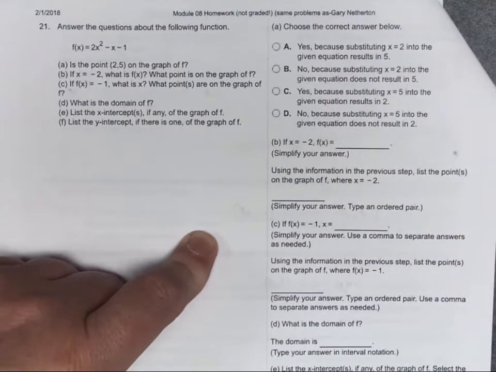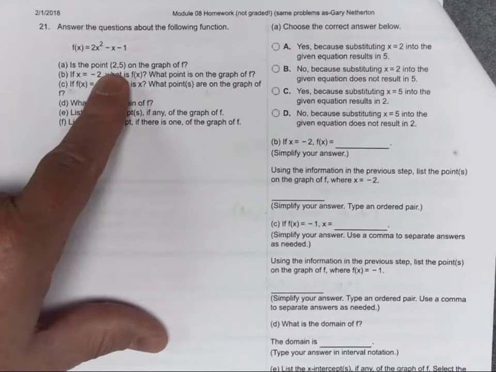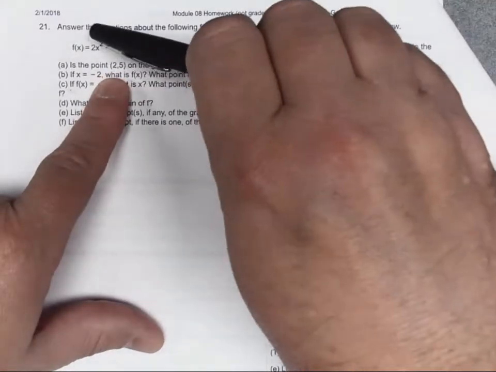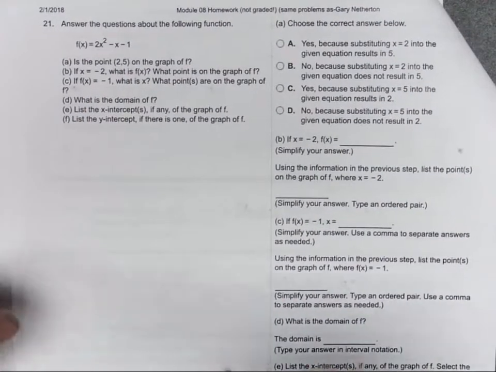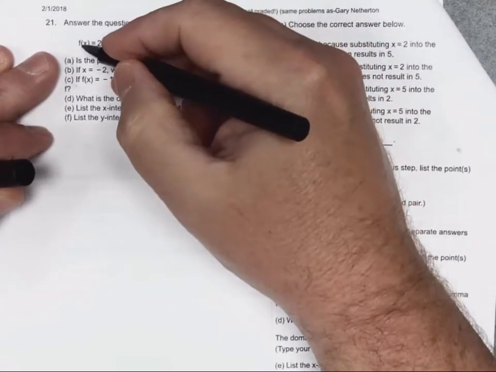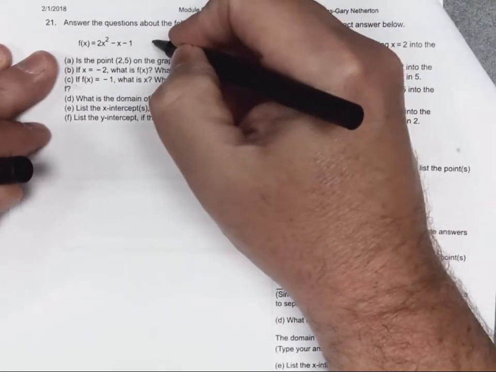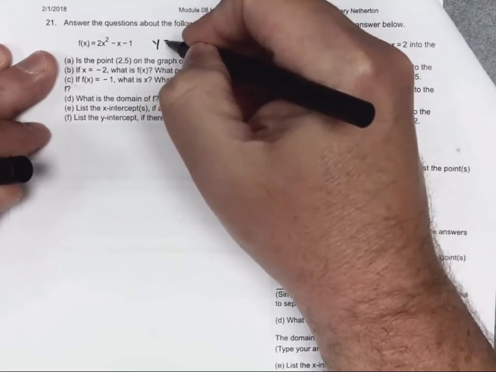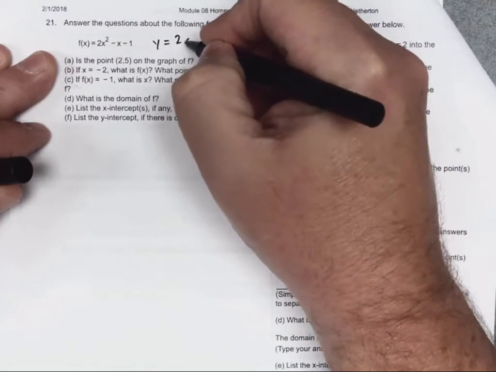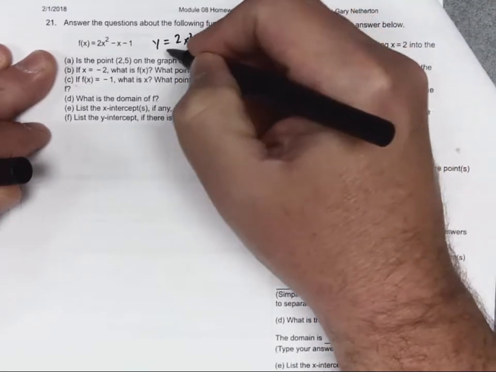So let's talk about what we're even looking at. We're looking at this point 2, 5, and we're seeing if it's in this function. I've told you before, this is the kind of problem where sometimes it's clearer if you replace f of x with y. So I could rewrite this equation as y equals 2x squared minus x minus 1.